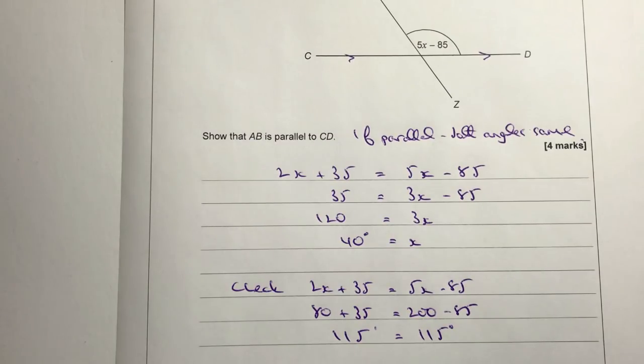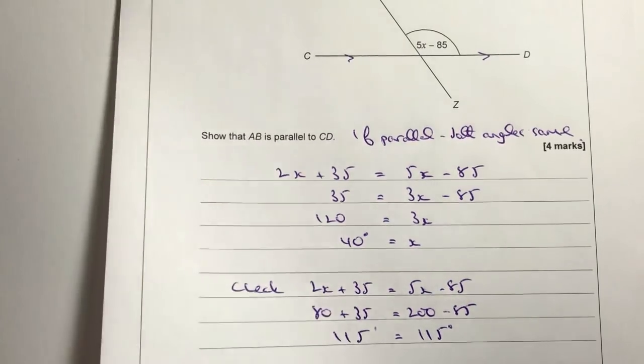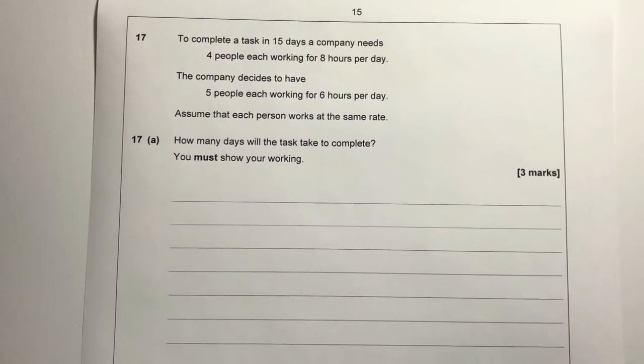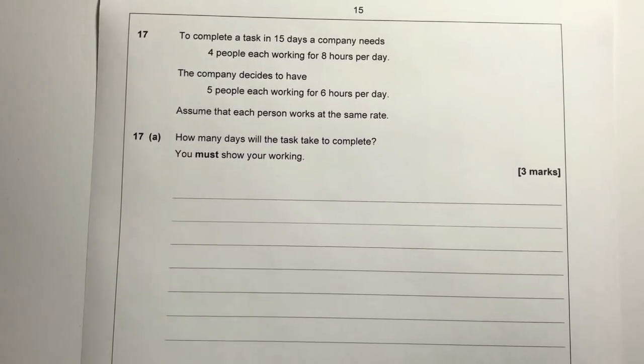Okay, I think what I'll do is I'm just going to carry on to the next question, which is question 17, and then we'll probably finish at that particular point. So please do stop the video, have a go at question 17 and see if you can work your way through that one. Okay, and what it says is that we've got to complete a task in 15 days. A company needs 4 people, each working for 8 hours per day.